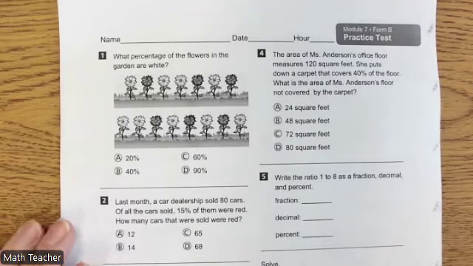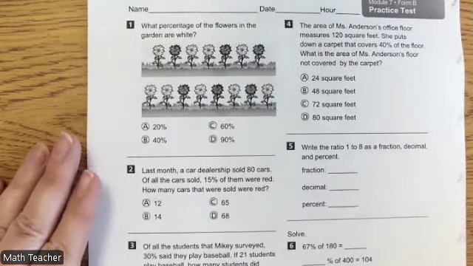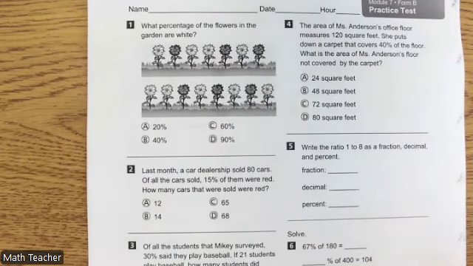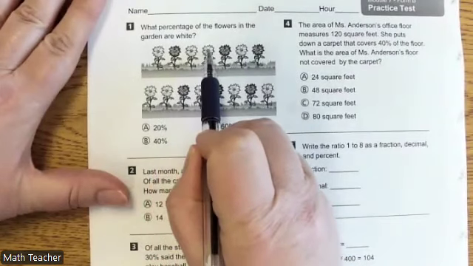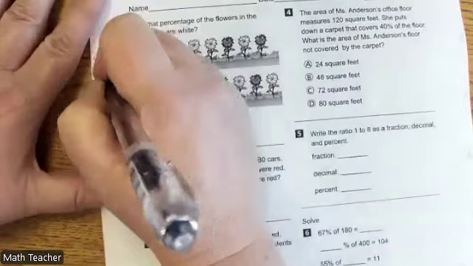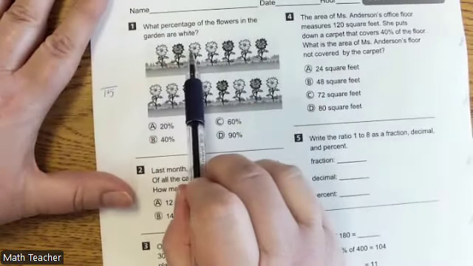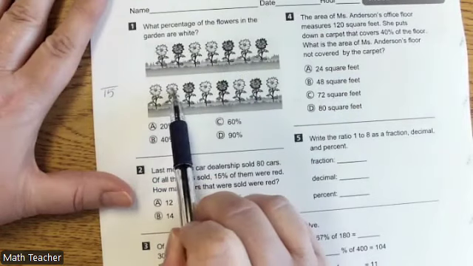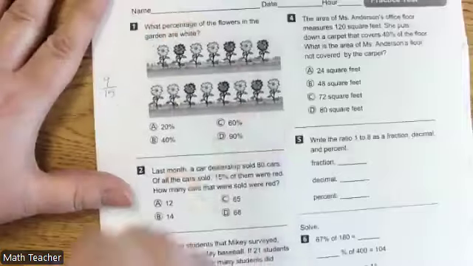Today we are doing a review for our Module 7 test. Number 1, what percentage of the flowers in the garden are white? Okay, so we have 2 rows of flowers. We have 1, 2, 3, 4, 5, 6, 7, 8, 9, 10, 11, 12, 13, 14, 15 flowers in total. And then out of these, we have 1, 2, 3, 4, 5, 6, 7, 8, 9 of them are white. So 9 out of 15.